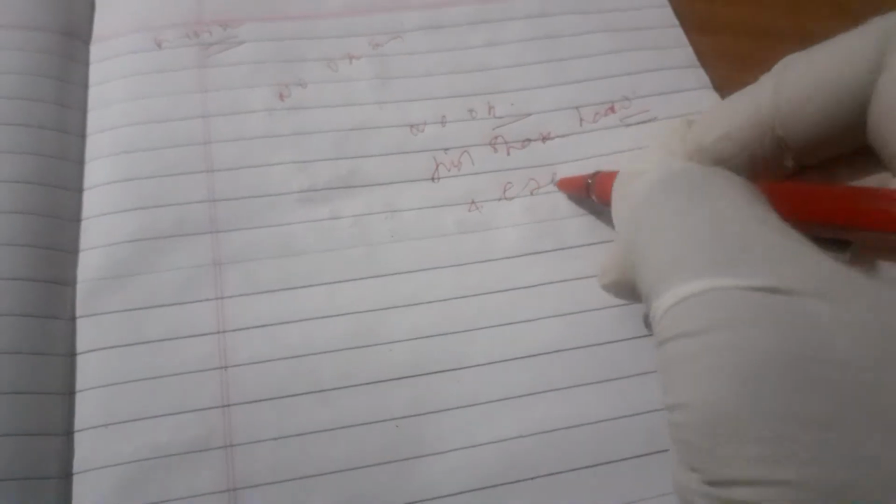There are many syndromes which are associated with the median nerve, and they are: No okay, just shake hand and escape. This is a mnemonic. No okay, that I have said earlier, there will be no OK sign. Just shake hand, that is the hand of benediction.